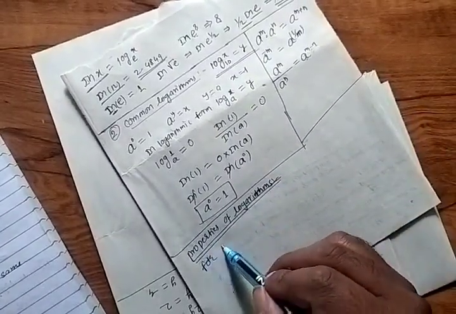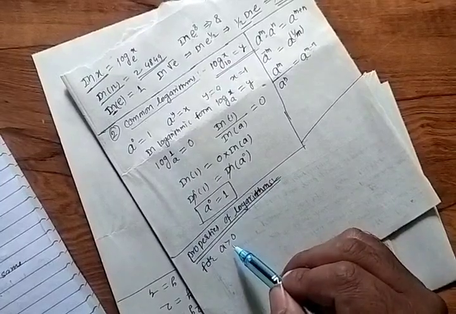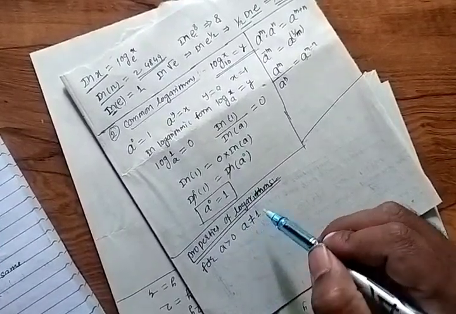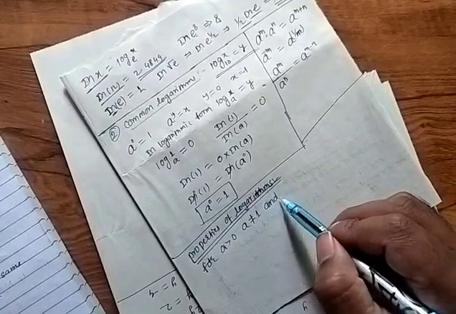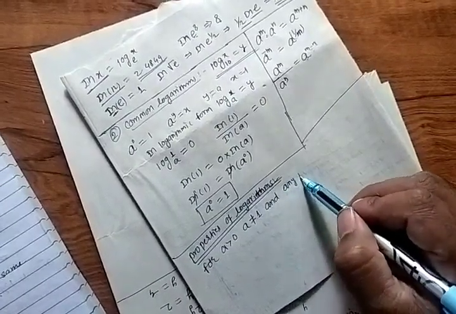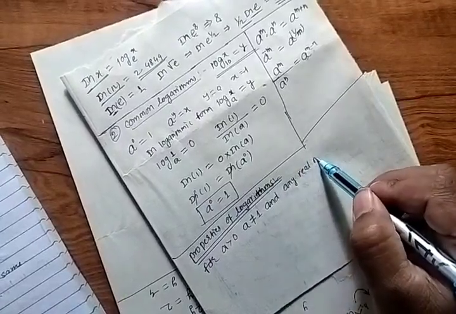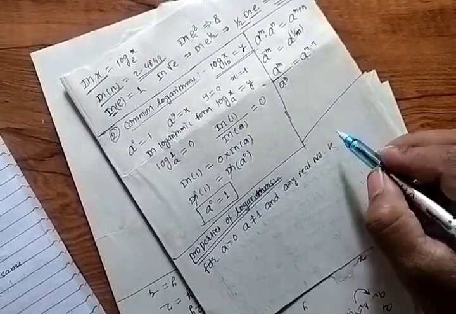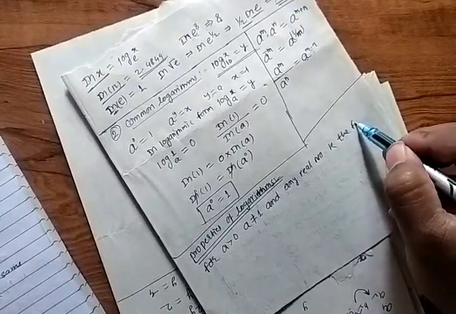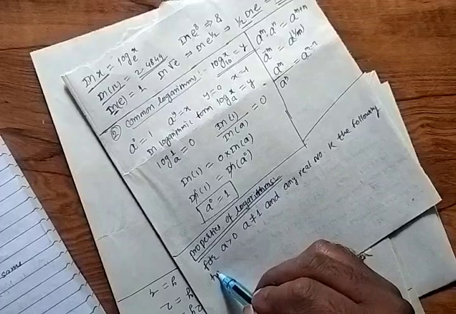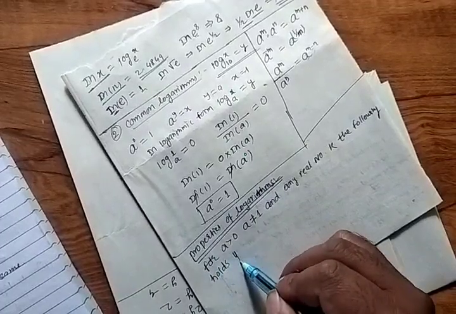For a greater than 0, a not equal to 1, and any real number k, the following holds good.